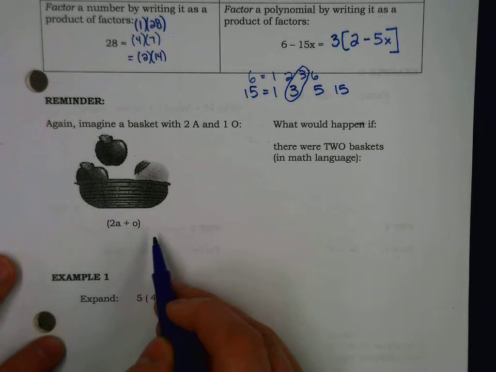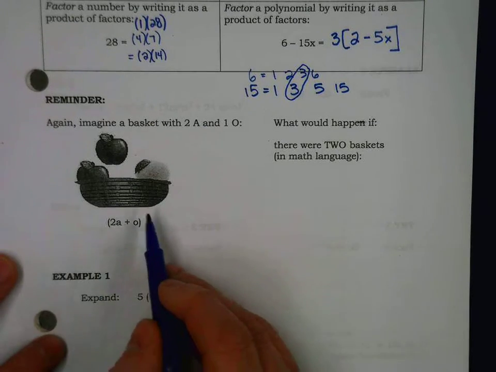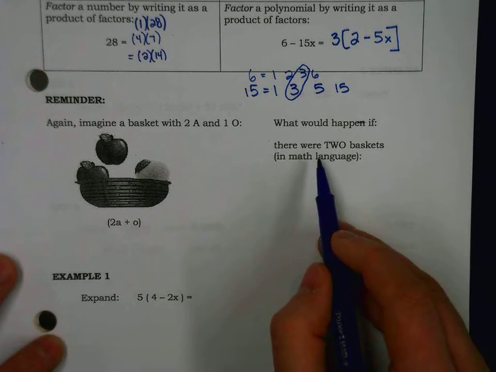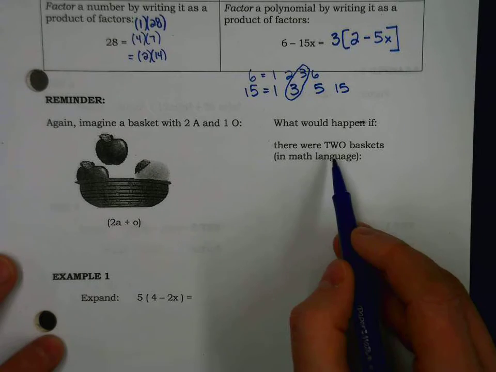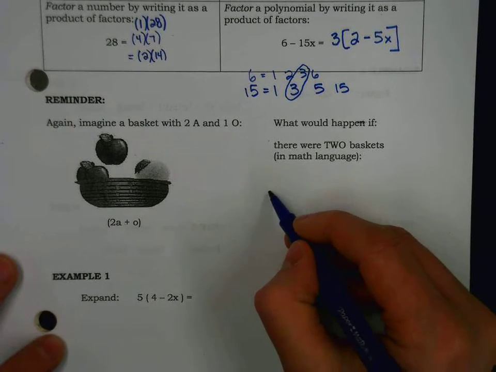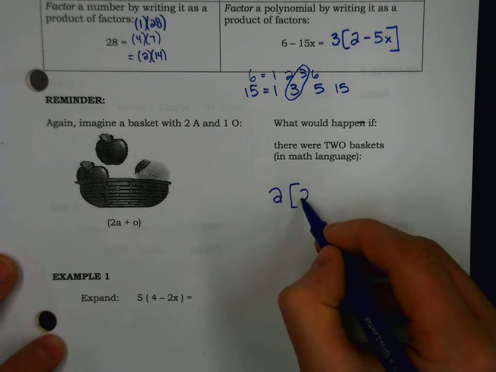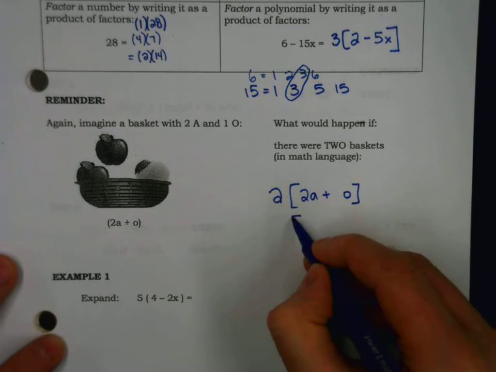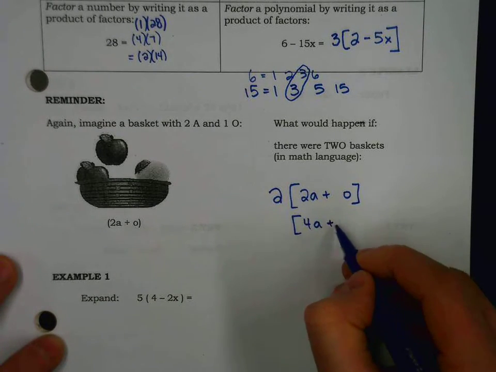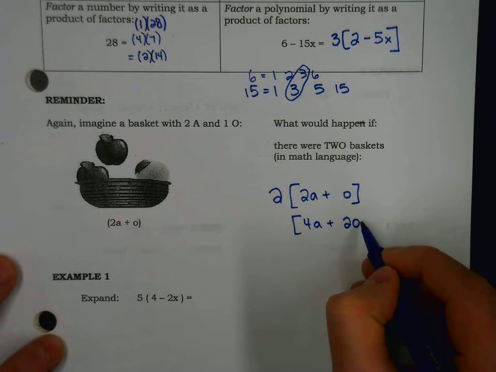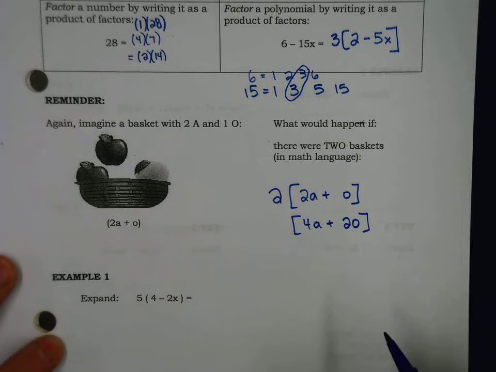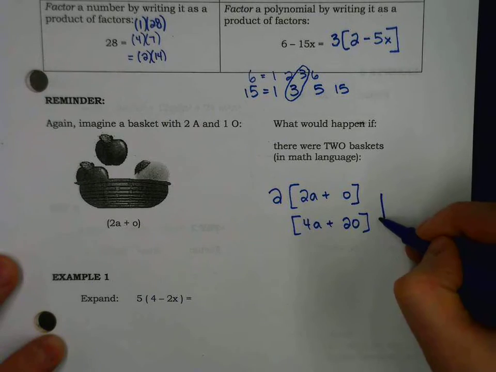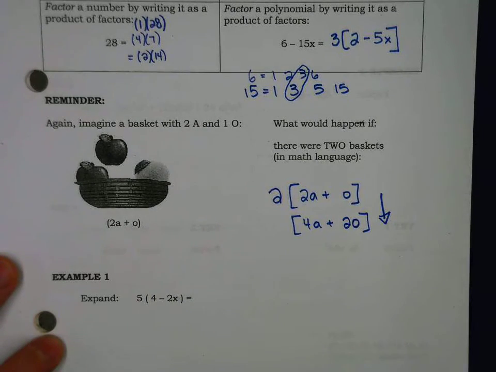And I'll start, instead of saying basket, I'll say bracket. So what would happen if you said there were 2 baskets in math language? You could say there are 2 brackets of 2 apples and an orange. In total, there are 4 apples and 2 oranges. If you're asked to simplify, you are multiplying them together.